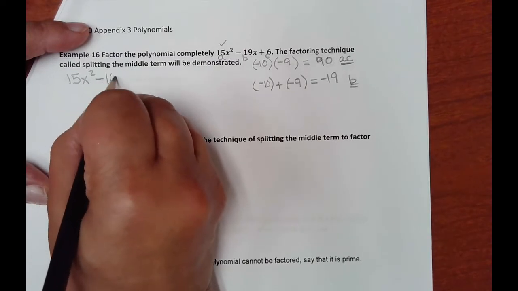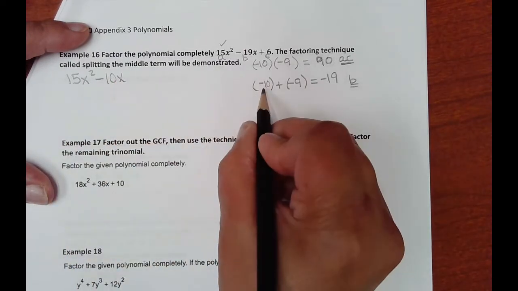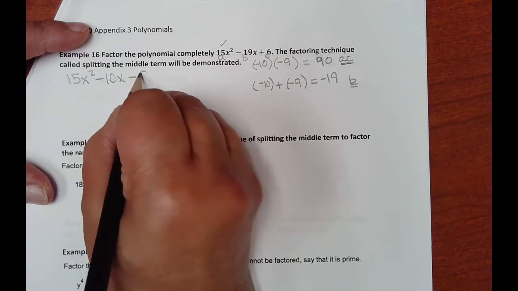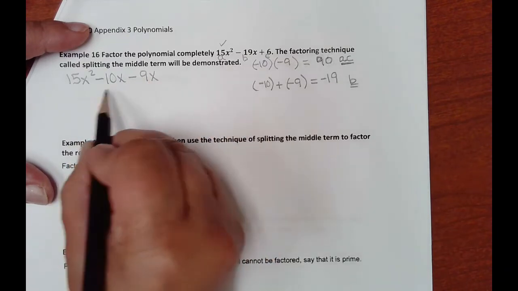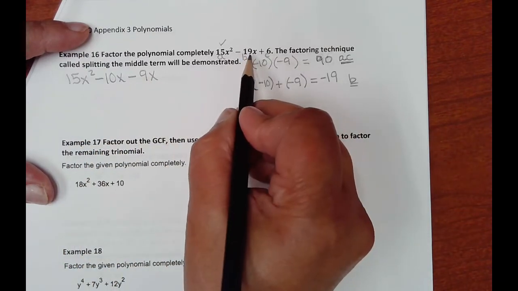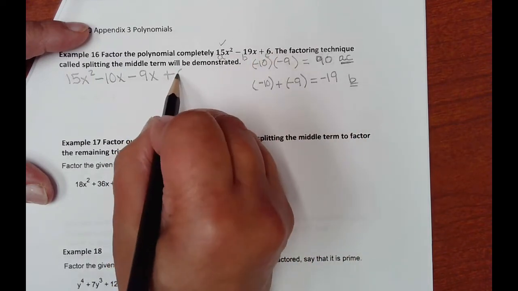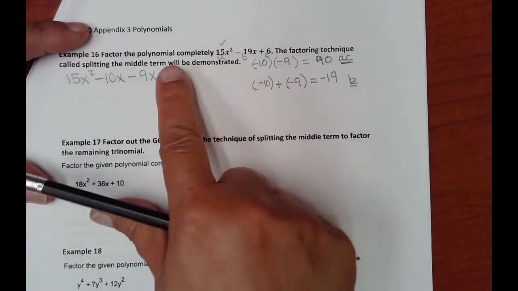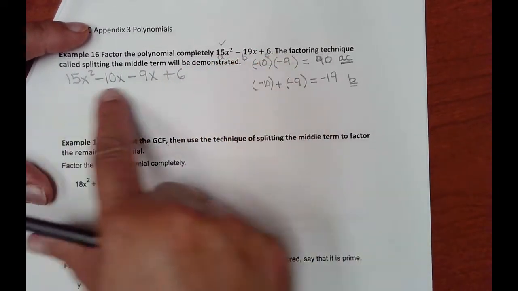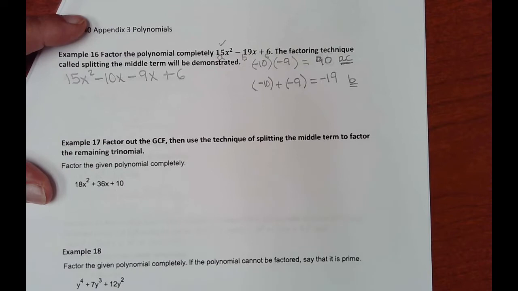So I'm going to go negative 10x. I use the negative 10, and then I'm also going to use the negative 9. Just put x's on them, because these two terms represent just a different way to write negative 19x. And then copy that last term. You've now stretched out this polynomial from 3 terms to 4 terms, which makes it ready for factor by grouping.